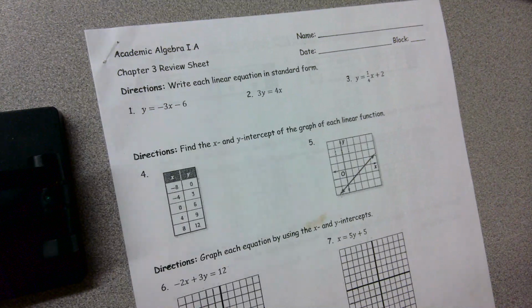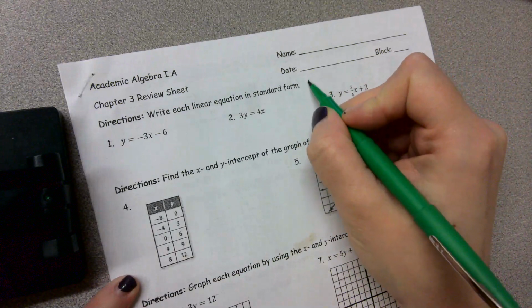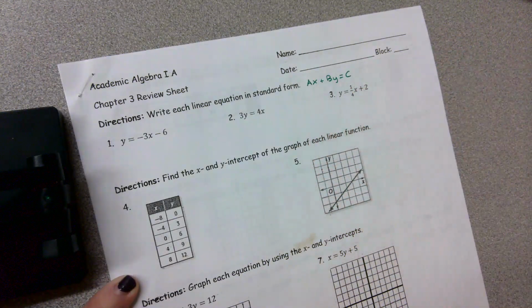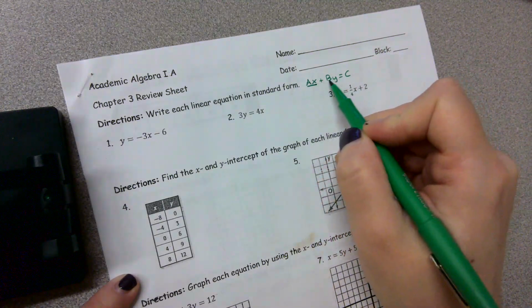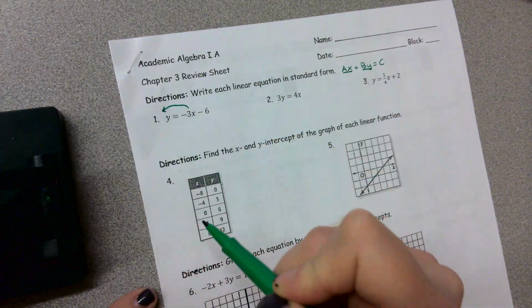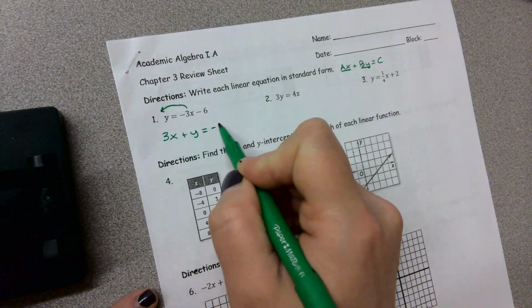Okay, this is the review for your Chapter 3 test. It says, write each linear equation in standard form. So standard form is in the form of ax plus by equals c. We went over this last week. You have to have x first, then y, and then the constant. So x needs to be on the other side here. So it's going to be 3x plus y equals negative 6.